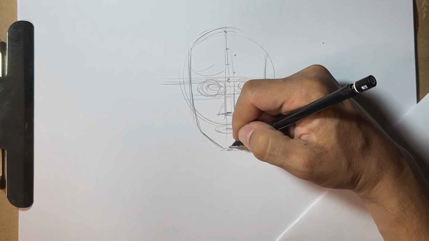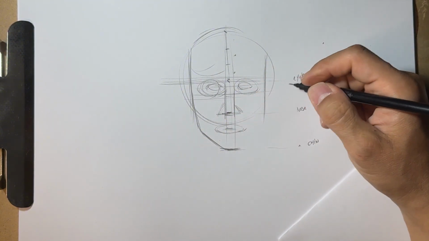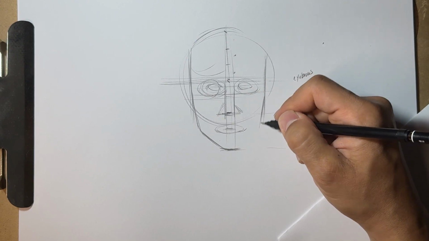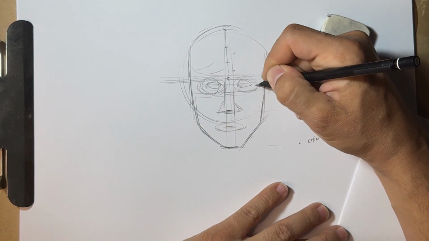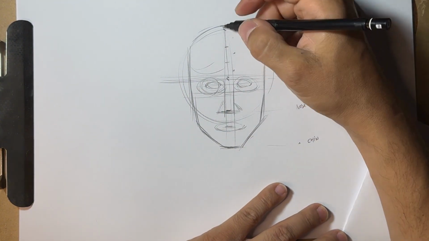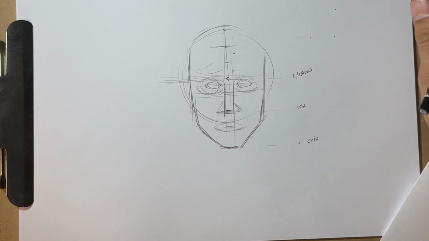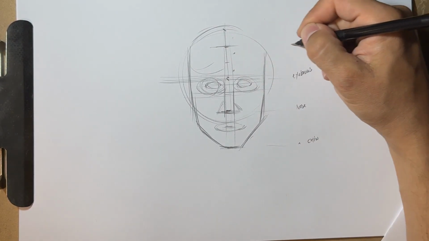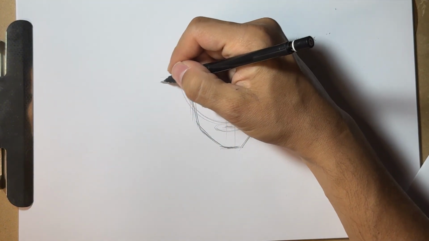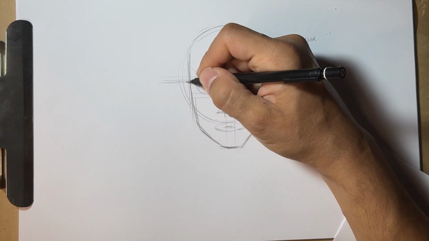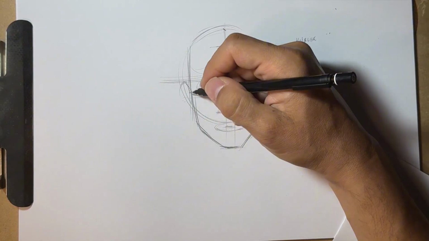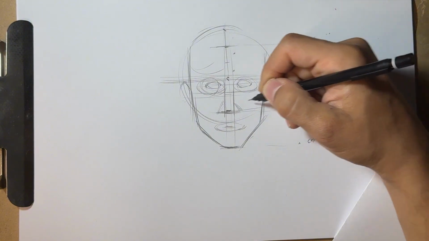And with these lines, I will be creating the chin line. This one is the hairline, okay? And here in the eyebrow line, this will give you the position of the ears, because you can see that the tops of the ears reach the eyebrow line, and you can create the ear helix.